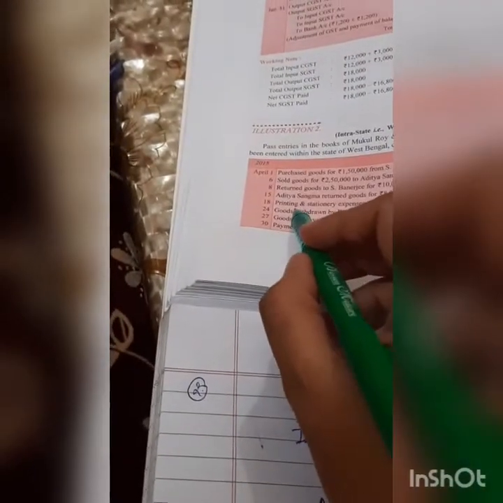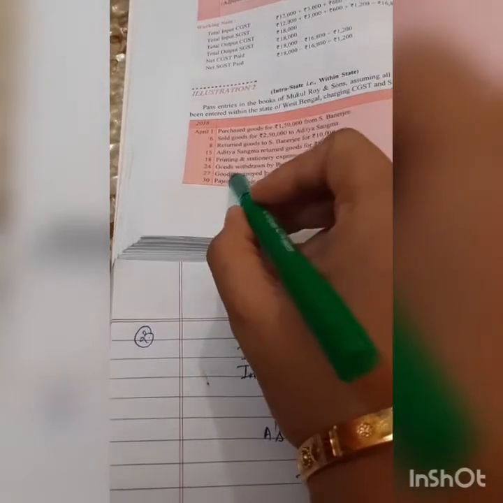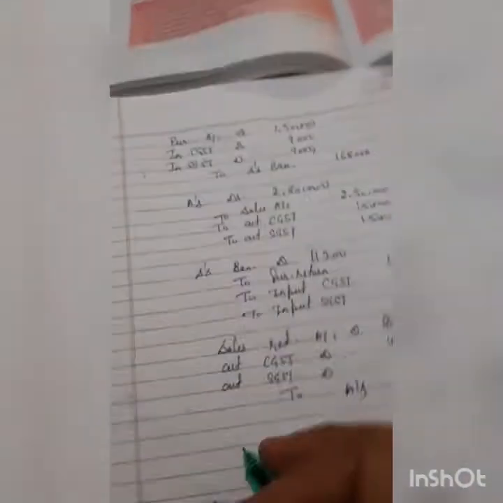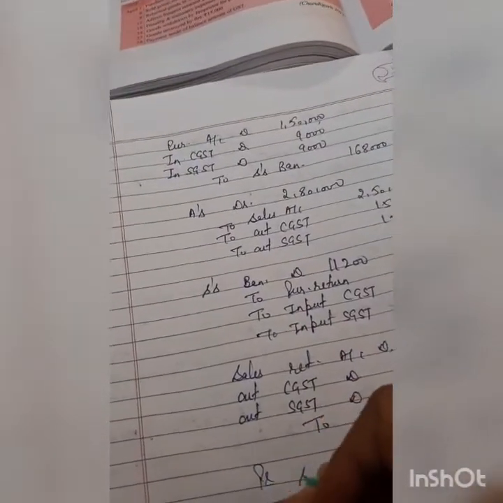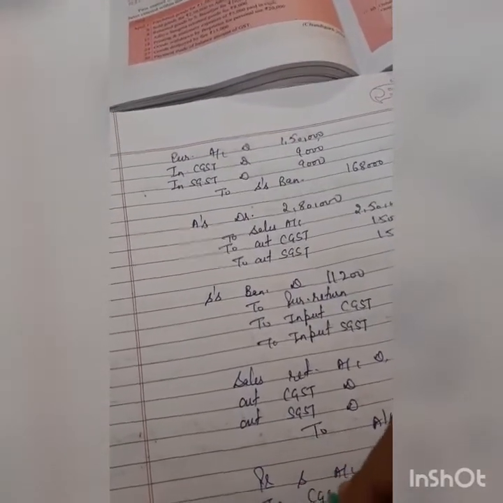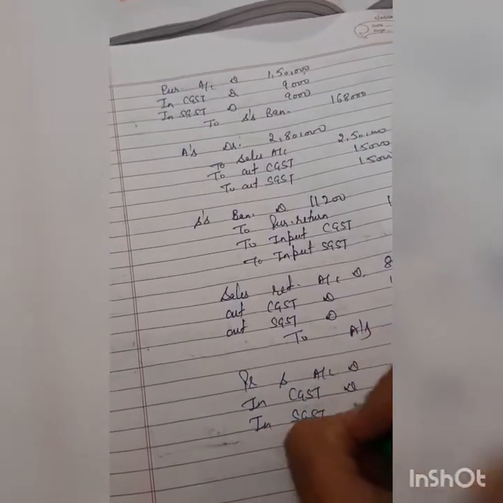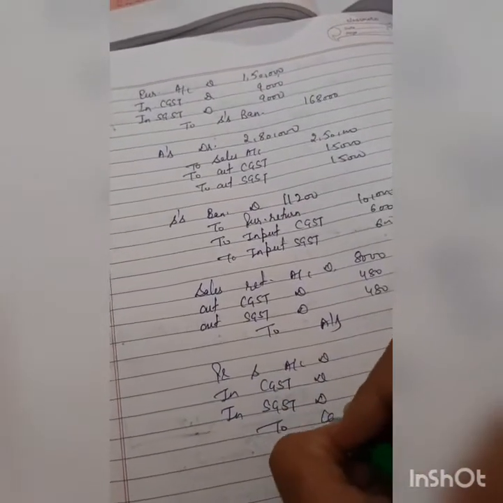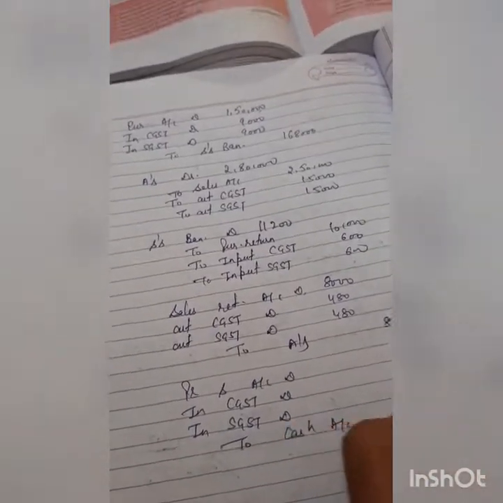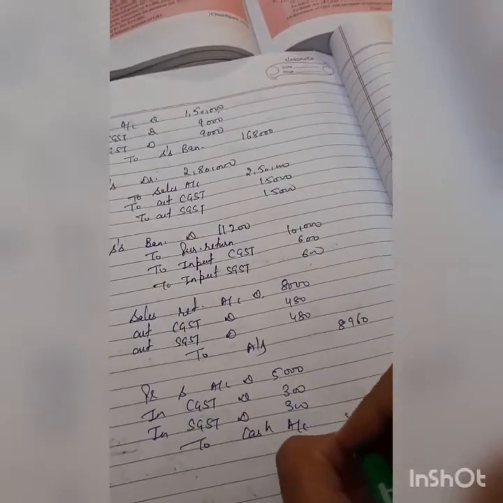Next we have the expenses. Printing and stationery expense rupees 5,000 paid in cash. On expenses we will pay GST, so it is my expense. Printing and stationery account debit, input CGST debit, input SGST debit. We paid such expenses in cash, so to cash account. The amount of expenses is 5,000. 6% is 300. 300, total is 5,600.